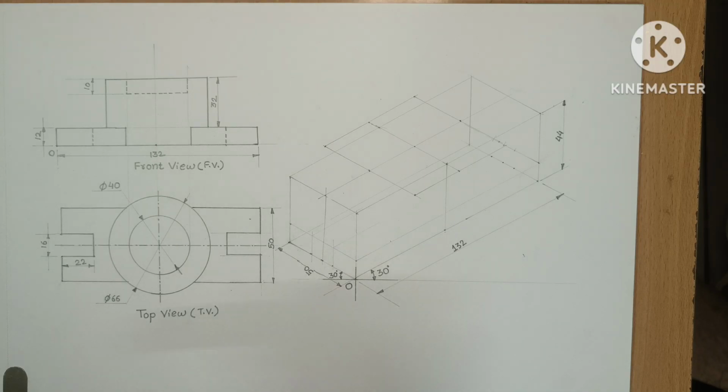Let us see the isometric view, or the isometric projection. The given data is, this one is the front view. Whatever you are observing in this drawing is the front view, and whatever you are observing in this figure is the top view. In the front view, they have given the origin O as the center point.